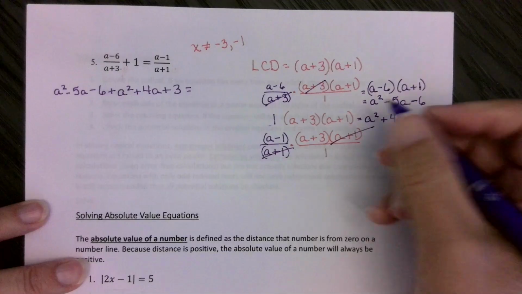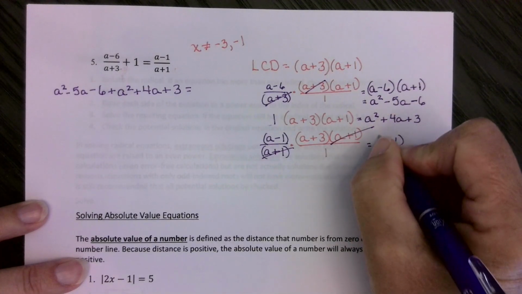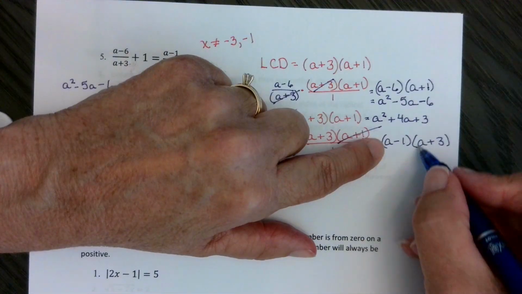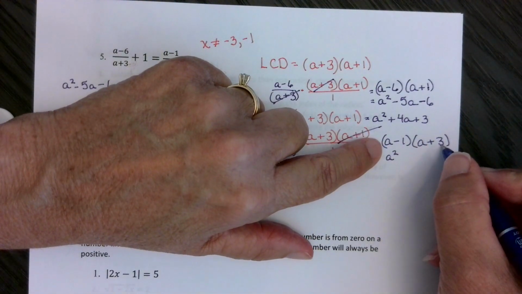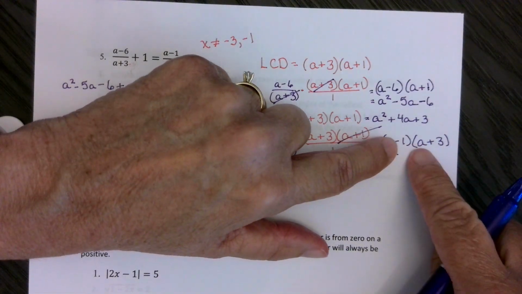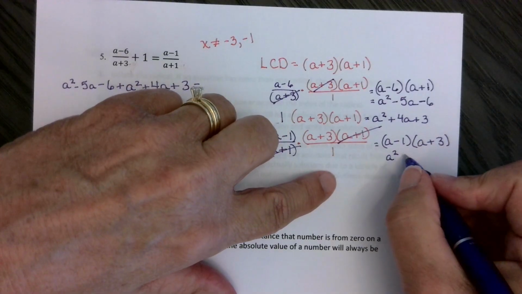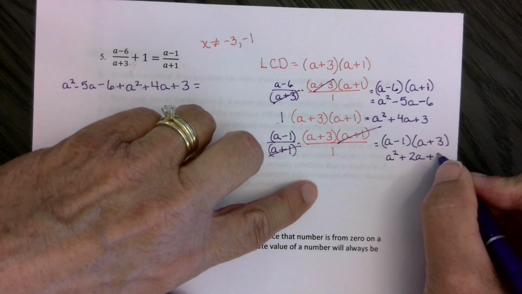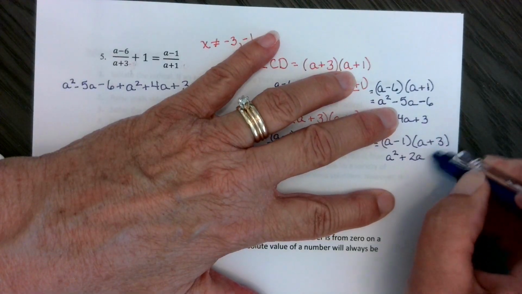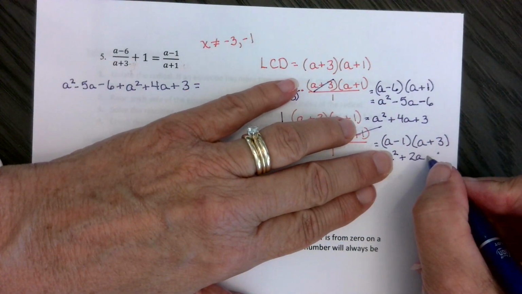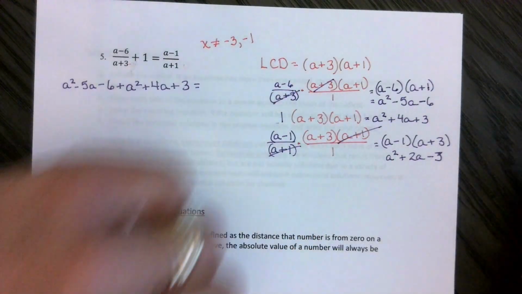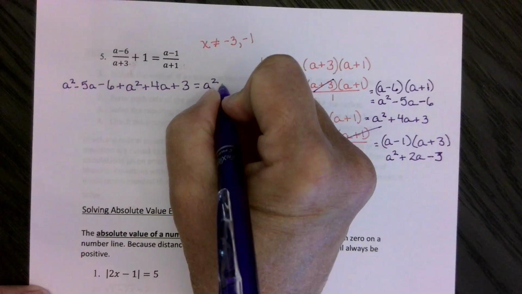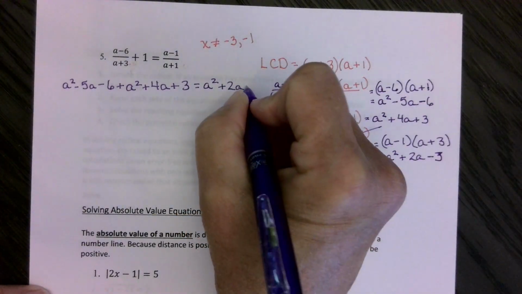So we really have this a minus 1 times this a plus 3. FOIL. A times a is a squared. Outsides is 3a. Insides is negative 1a. That gives us 2a. Negative 1 times 3 is, let's try this again. Negative 1 times 3 gives us negative 3. Okay, so I have equals a squared plus 2a minus 3.